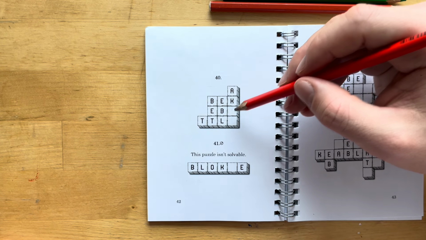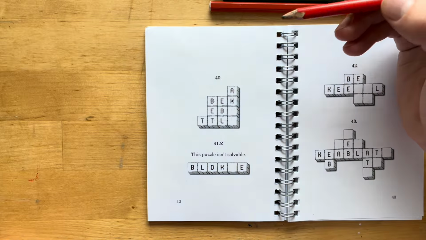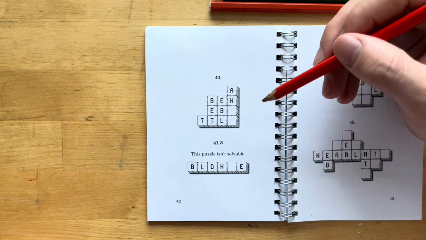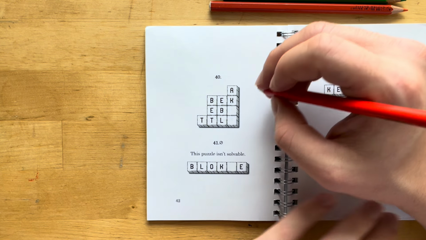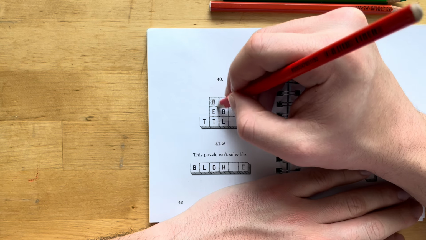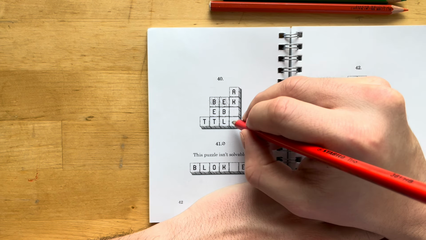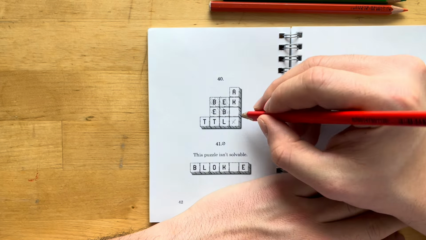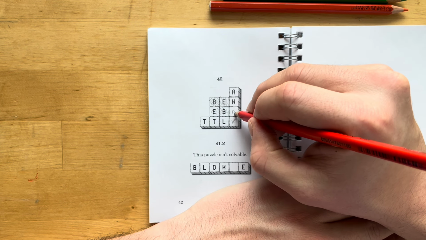Oh, this is tough, guys. I mean, we can make it X's, right? We can make an X here. Yes, we can make an X. Okay, so let's say that we use the BE and we make an X here, and we use this BE and we make an A here.